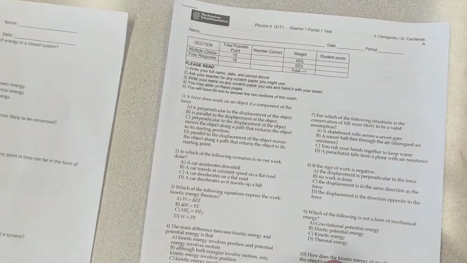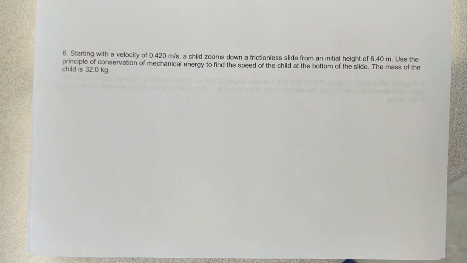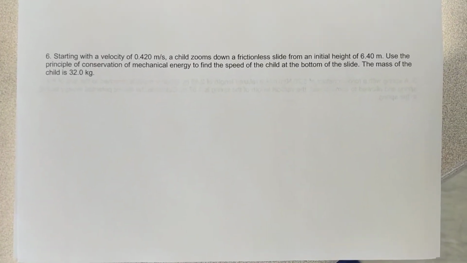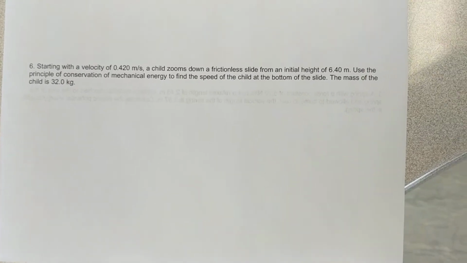And on our summative that we took, we had a child going down a slide, which was a little bit of a different scenario, a little more challenging, because this child was starting with a particular velocity, and then they went down the slide, and we were meant to find their final velocity at the bottom of the slide.